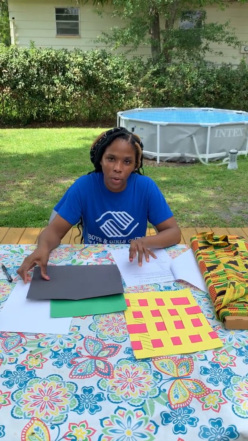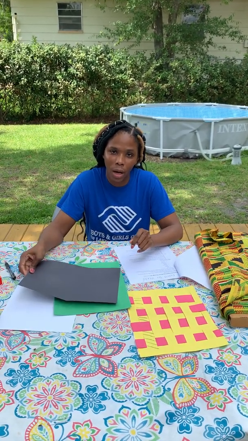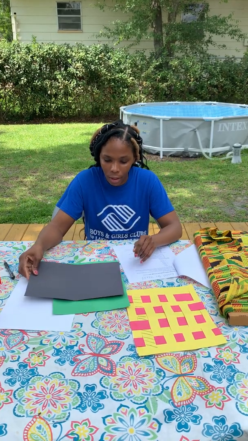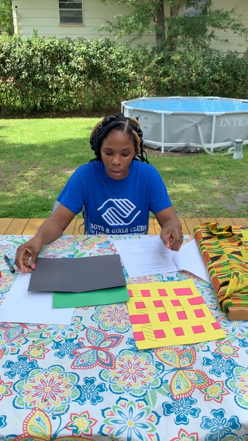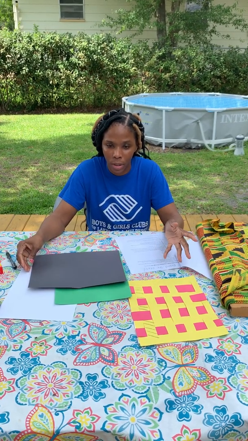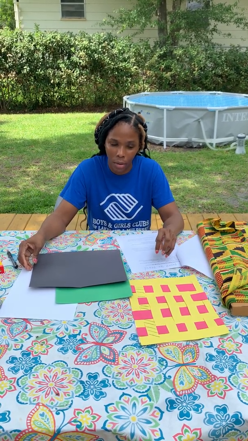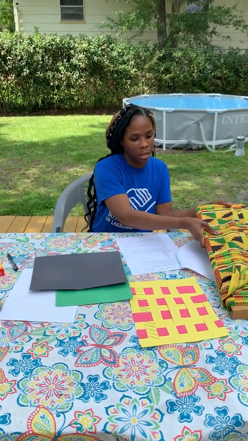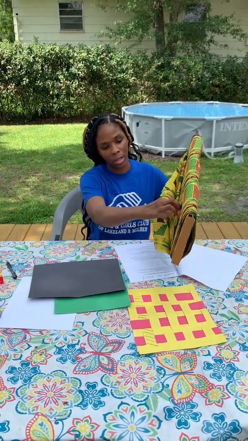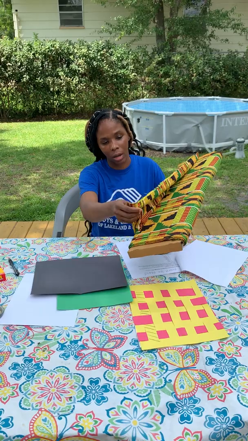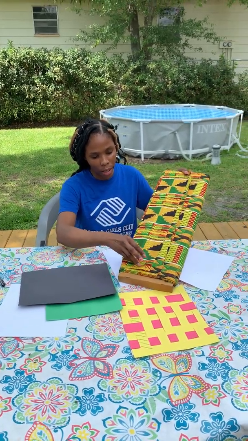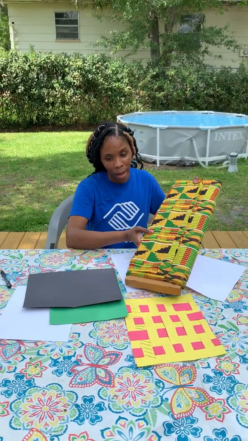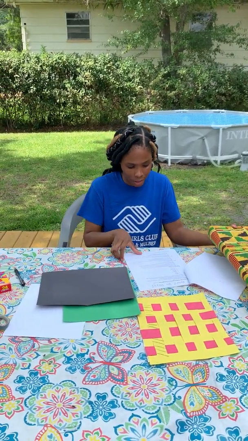The country that we're focusing on today is the country of Ghana, which is a country in Africa. Ghana is well known for some of its cloth and fabrics, and one of the cloths and fabrics that we're going to talk about today is the kente cloth. The kente cloth is a fabric from Ghana, and this is some actual authentic kente cloth. And you see it has particular colors: black, red, green, and yellow, and those colors have significance.